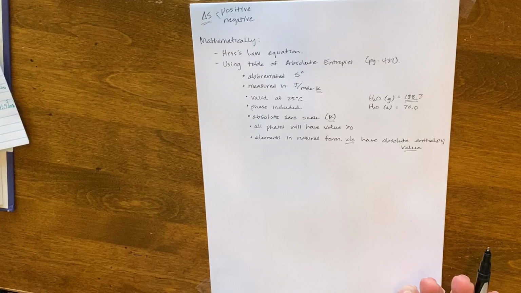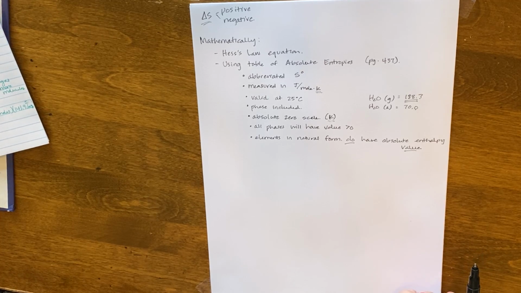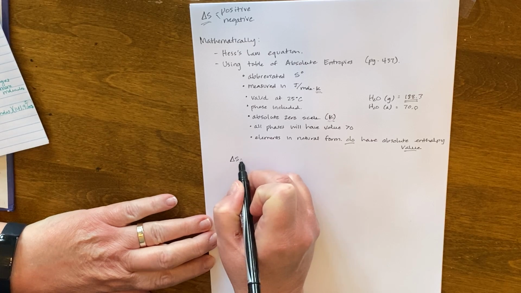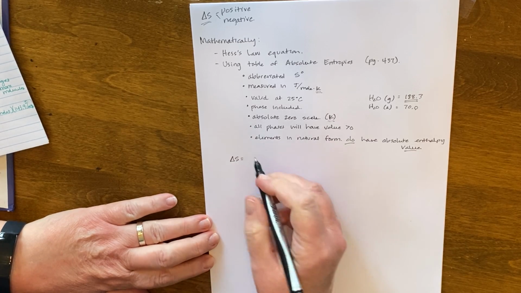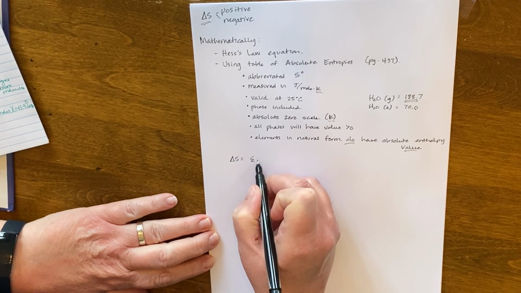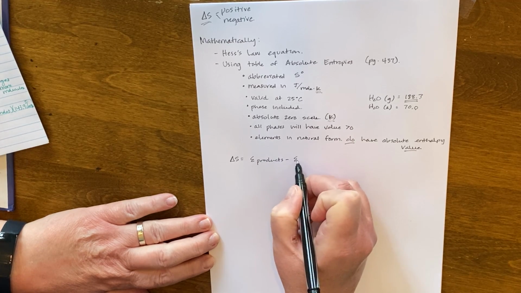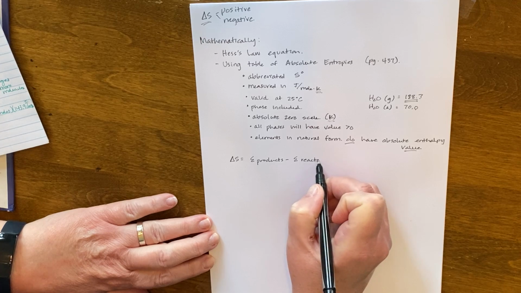And so to calculate this delta S, we're going to use the same equation as we did for Hess's law. So our delta S is just going to be basically the sum of our products minus the sum of our reactants.